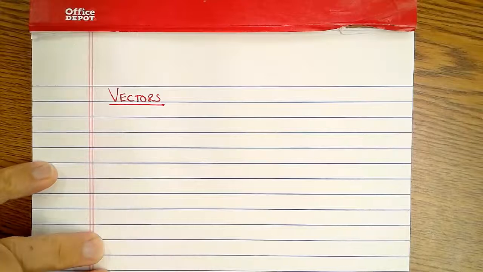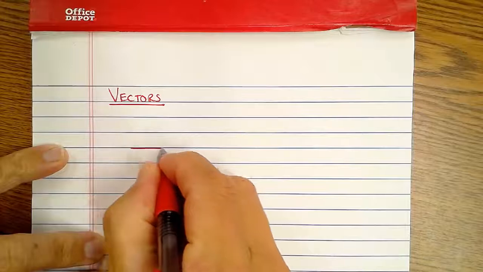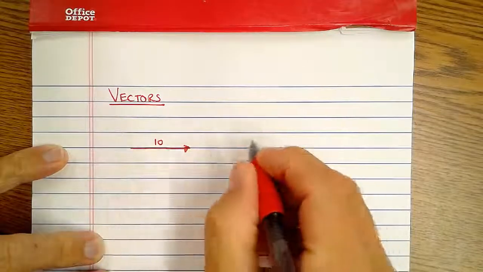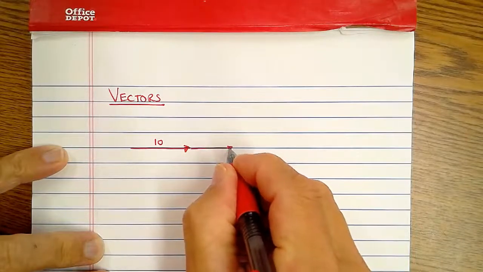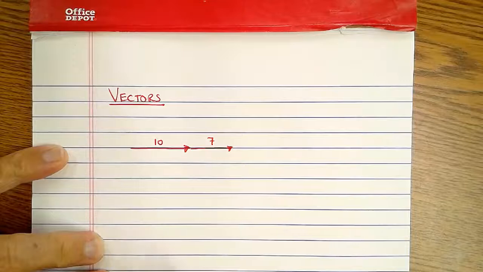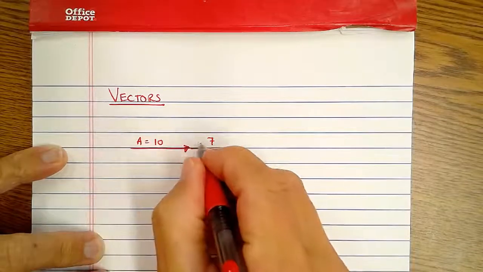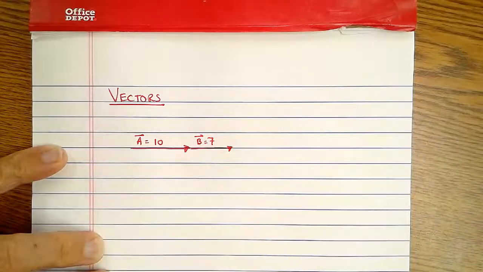So a quick reminder, a vector is any quantity with a direction. When you live in a one-dimensional world, if you have a vector that goes this way, say that's vector A, and it is 10 units long, and then you have another vector that goes like this, and that is 7 units long, then let's call this A, and this is vector B, and we use these symbols to indicate that those are vectors.